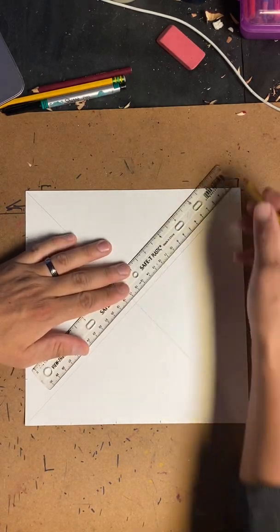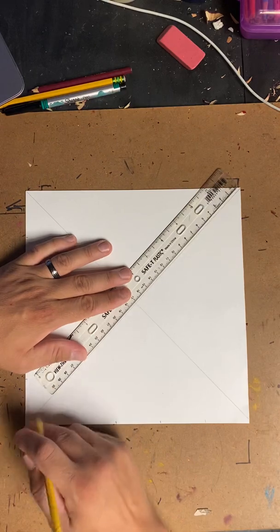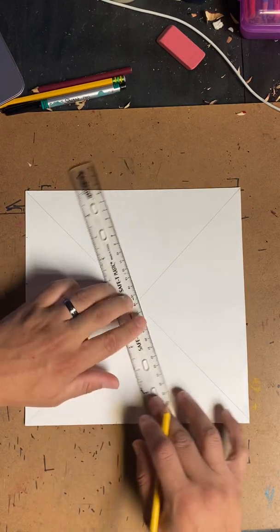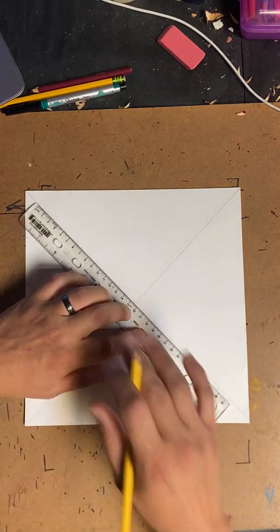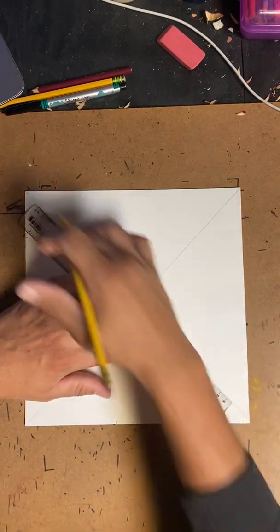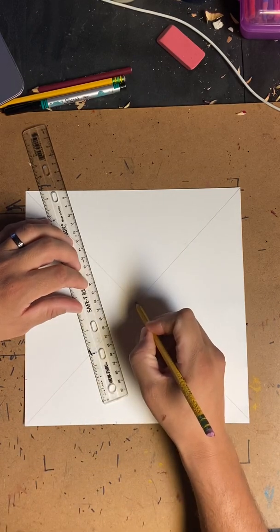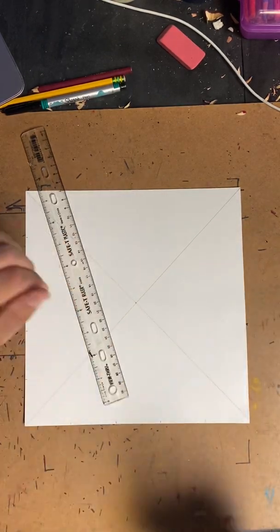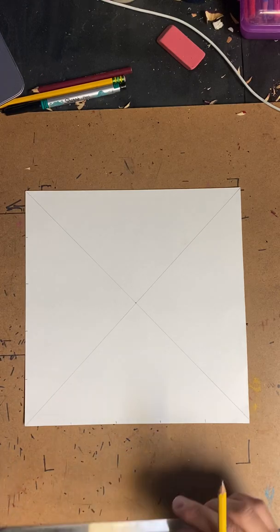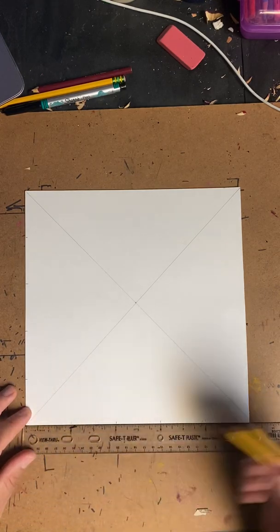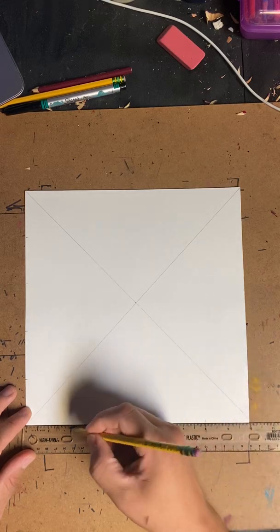Okay, so first thing you want to do is make sure you go from corner to corner, creating a diagonal line, bottom left to top right, top left to bottom right. All right, I already have mine, and I find my central point. So that's the center of this square. The next thing you want to do is, in my prior video, I used 1-inch marks. Here I'm going to use 2-inch marks.